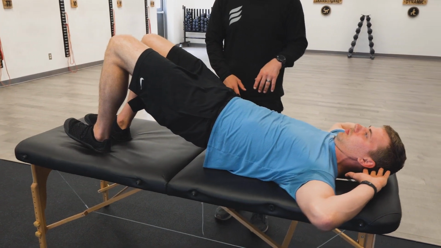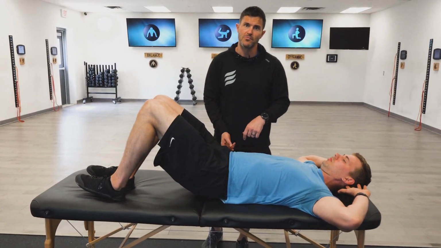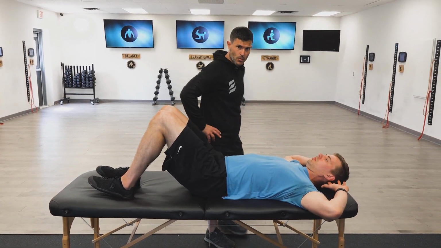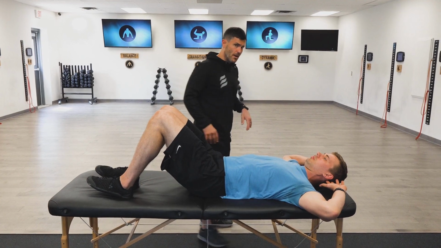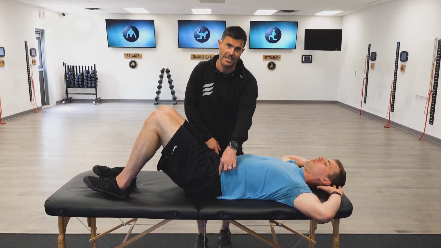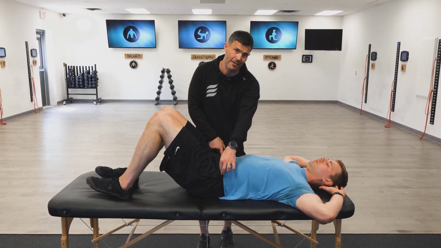Now again, if you guys are doing this and you notice that it's really hard for you to support that as you come up, a lot of times the glutes are inhibited by the extra tension in the flexors. We talked about that. That's the whole reason why we have this little sway back thing going on. So what we want to make sure of is we only lift as high as we can while maintaining, again, balance or equilibrium between the right and left hip bones.